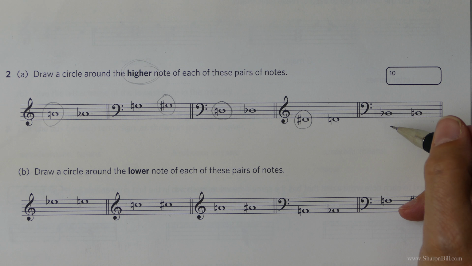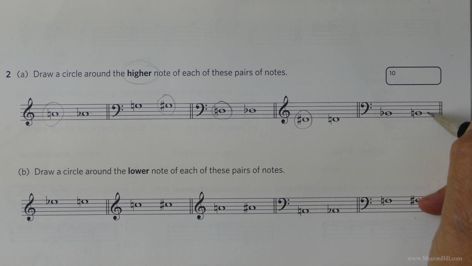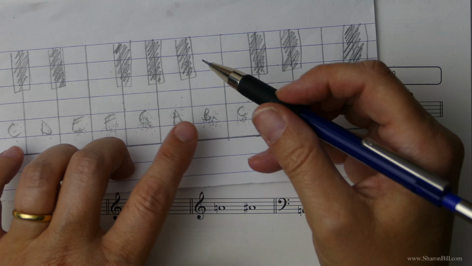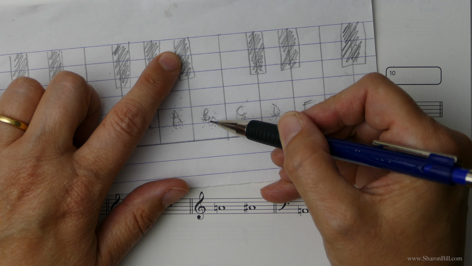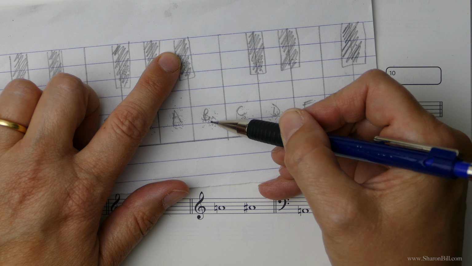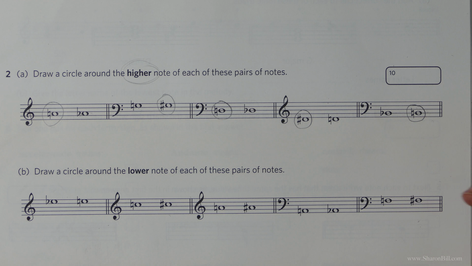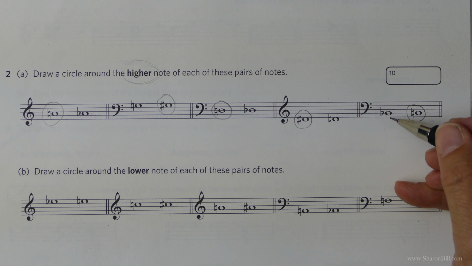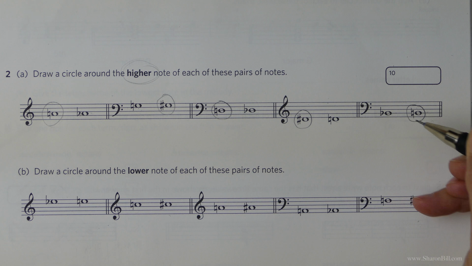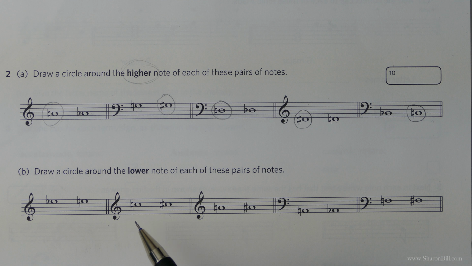And then finally in this little section we've got a B flat and a B natural. And so if we look at that, a B flat and a B natural, the natural is the higher of the two. And so we can circle that, and we know that also because a flat lowers by a semitone, so the flat must be lower. Let's have a look at the next question.